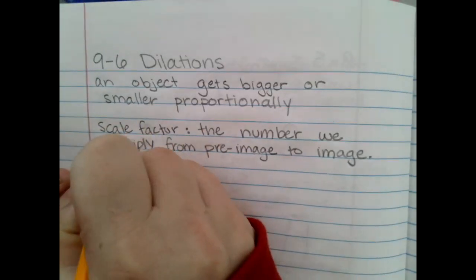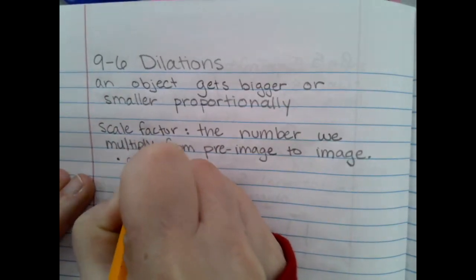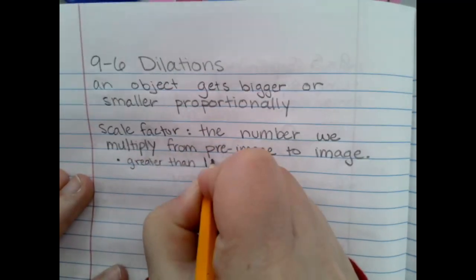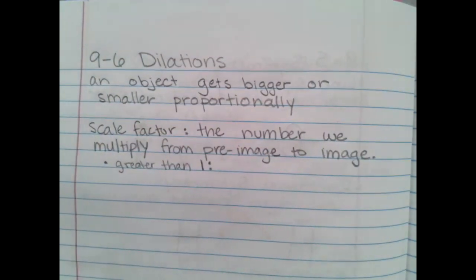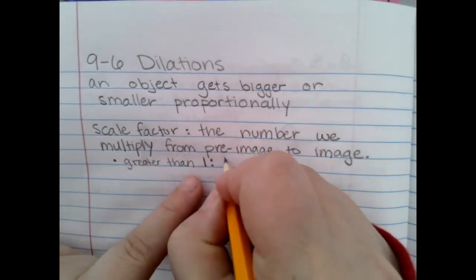All right, if that number is greater than 1. So if I take a number and multiply it by a number bigger than 1, is it going to increase or decrease? So I multiply something by 3. Generally, is that going to increase or decrease? Increase, it gets bigger. So if it's greater than 1, our picture is going to get bigger.